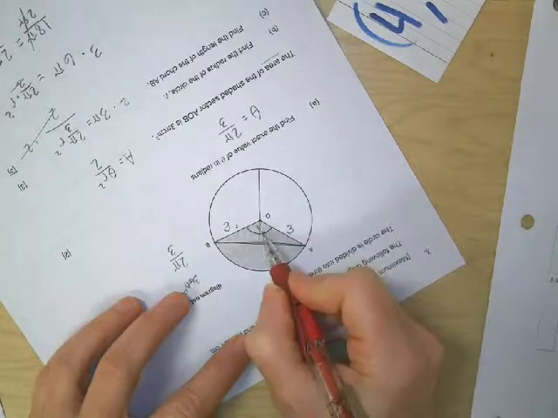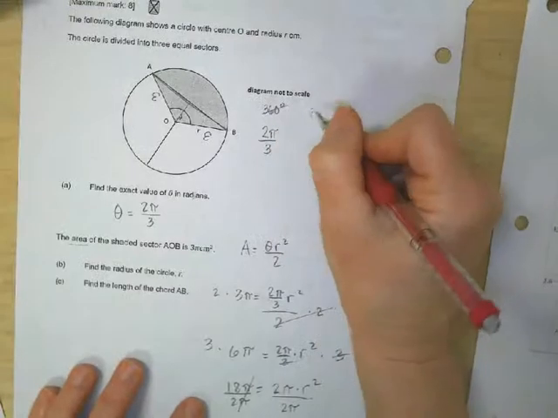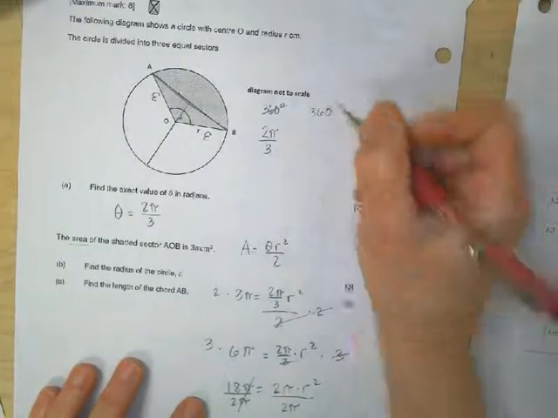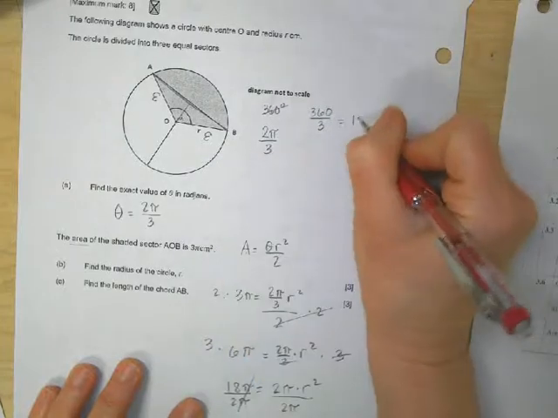So another thing that I happen to know is I could change that to degrees. I could write it as degrees. In fact, I think that's going to help me with this. So remember how originally I said, oh, the circle is 360. I can divide that by 3, and that gives me 120.